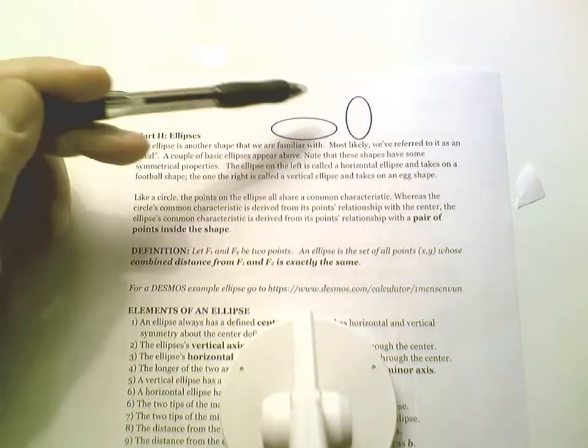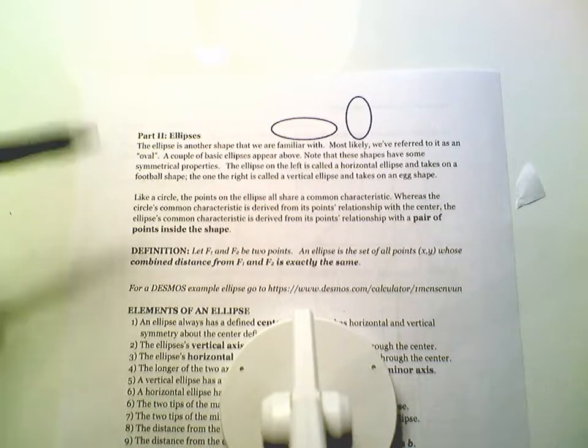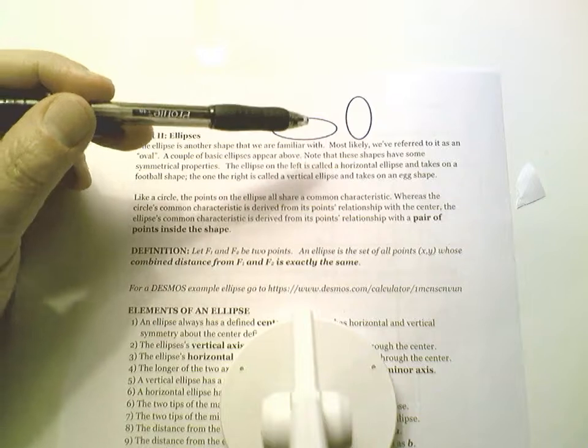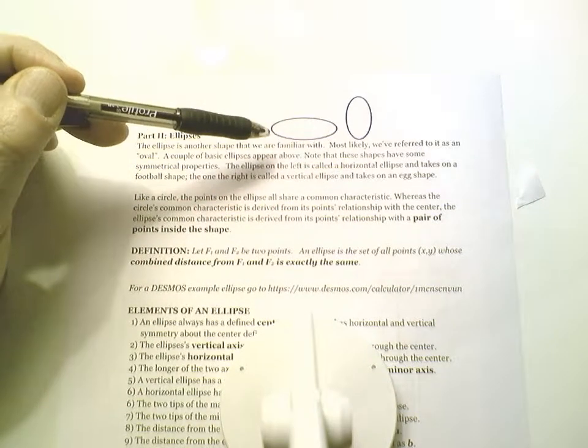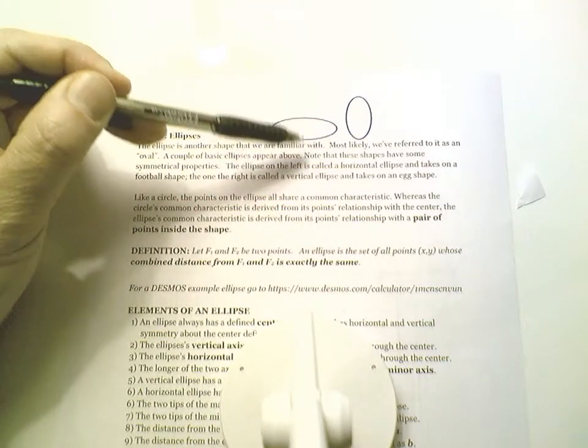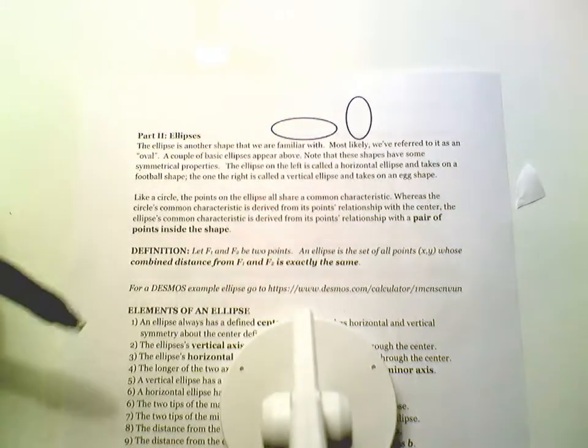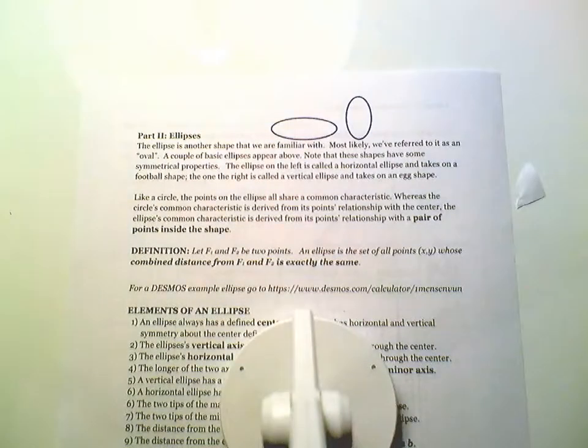There's symmetry in an ellipse. There's a center to an ellipse. The symmetry is a little bit different. It looks like you have some horizontal symmetry and some vertical symmetry relative to the center. And that's true whether you have a horizontal or vertical ellipse.